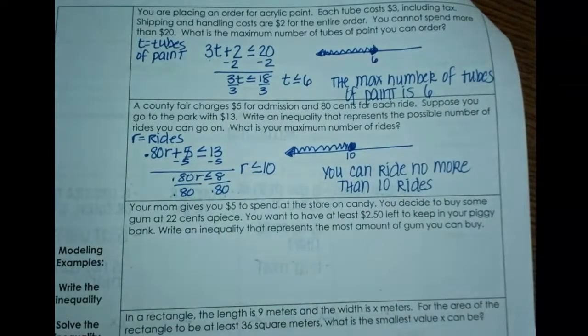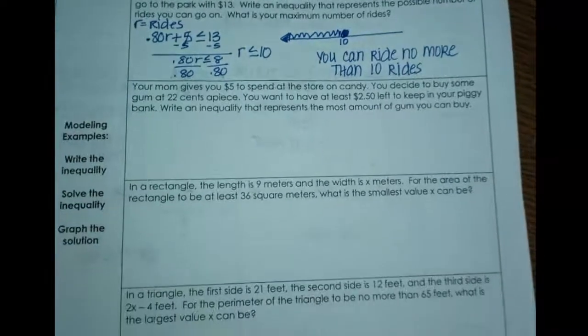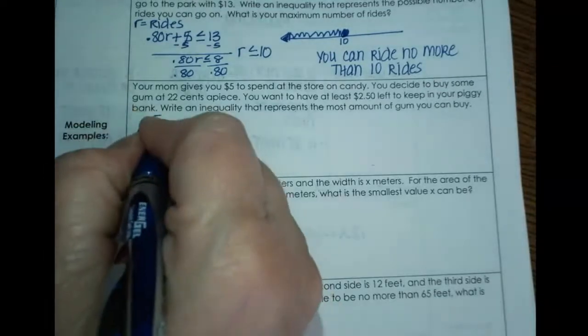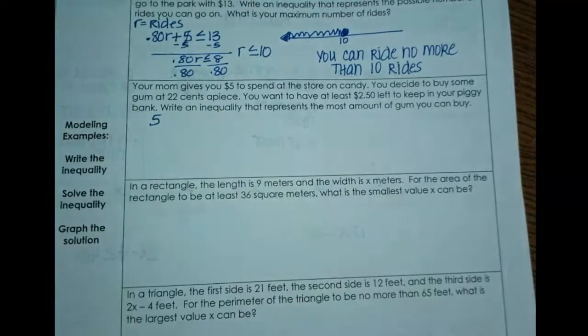All right, let's keep trying. All right, so your mom is going to give you $5 to spend at the candy store. You decide to buy some gum at 22 cents a piece. You want to have at least $2.50 left over in your piggy bank. So write an inequality that represents the amount of gum you can buy. So we're going to write it, and then we're going to find out how many pieces of gum we can buy. So when you go to the store, you went to the store with $5 of money in your pocket.